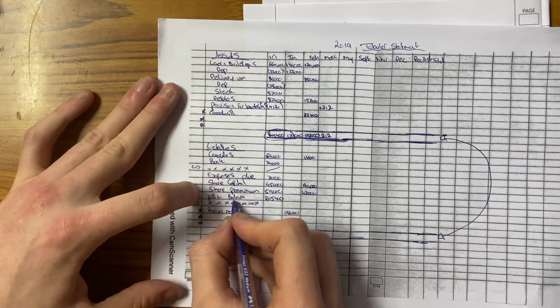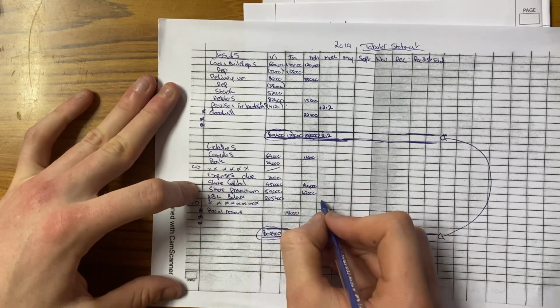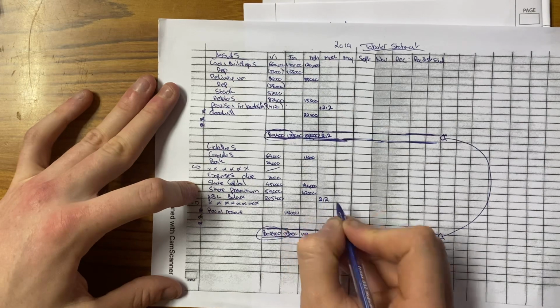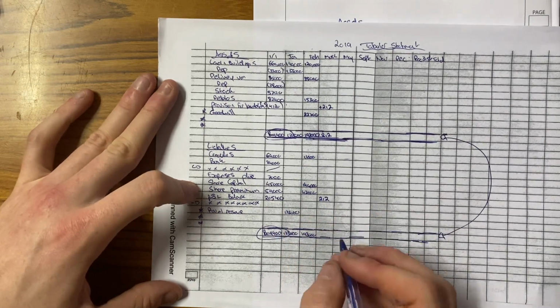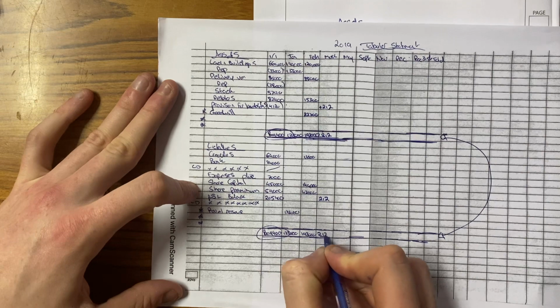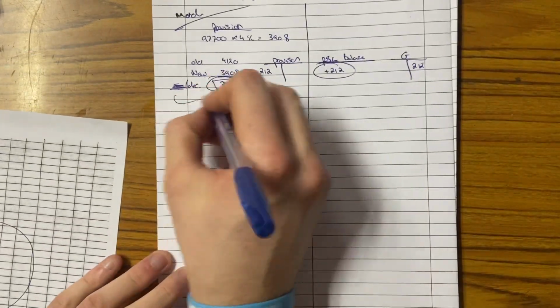Go down to my profit and loss balance. Same again. If I'm taking money out of the provision, it means I'm taking money out, which is going to increase my profit by 212. So that's money taken out of the provision to put into my back pocket, which in this case is absolutely fine.